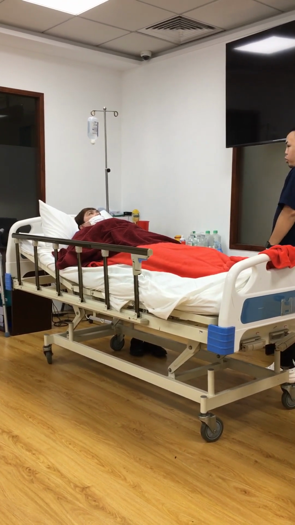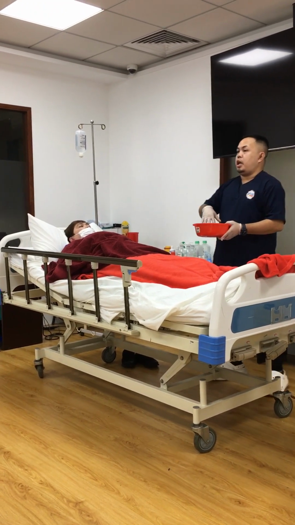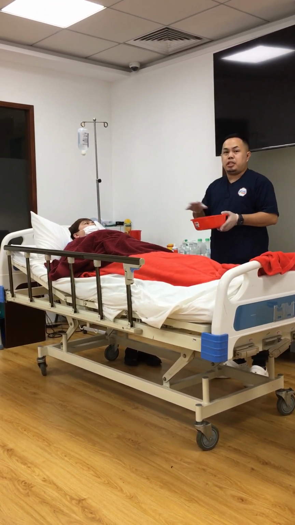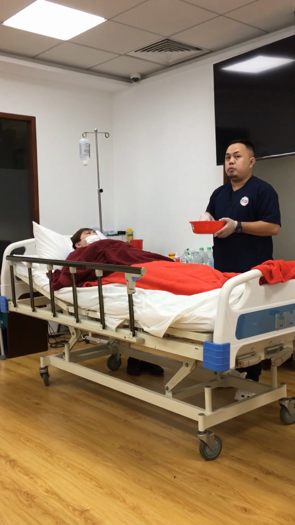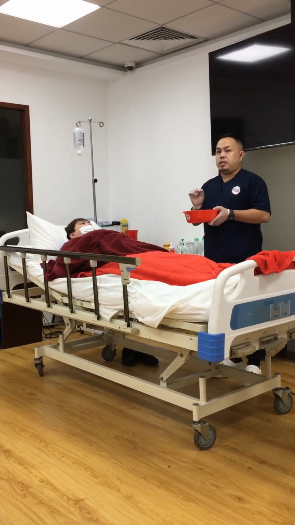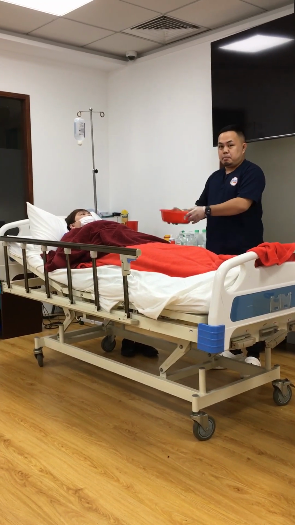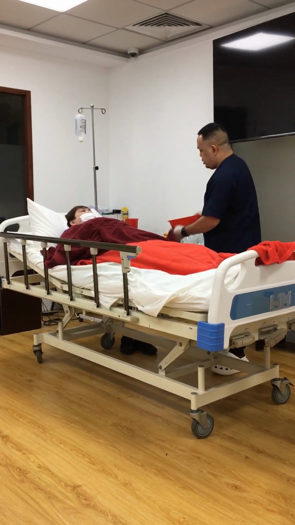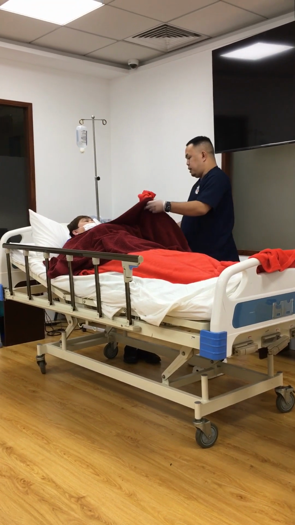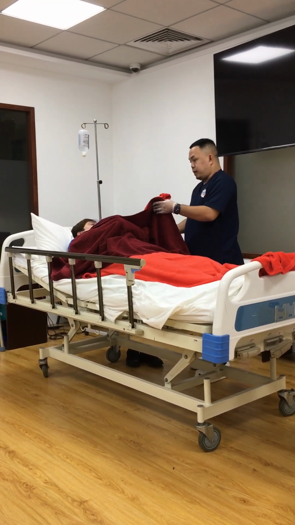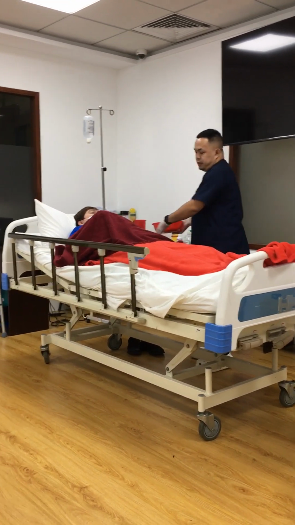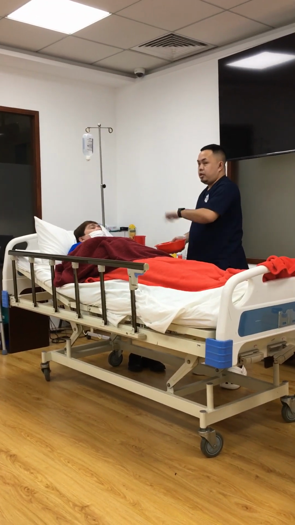Always before washing, or on all procedures where you are using water, make sure before touching the patient or washing the patient's skin that you ask the patient the temperature of the water. Ma'am, can you check for me please the temperature of the water? Is it fine with you? Okay, if she's okay with it, then you can proceed.